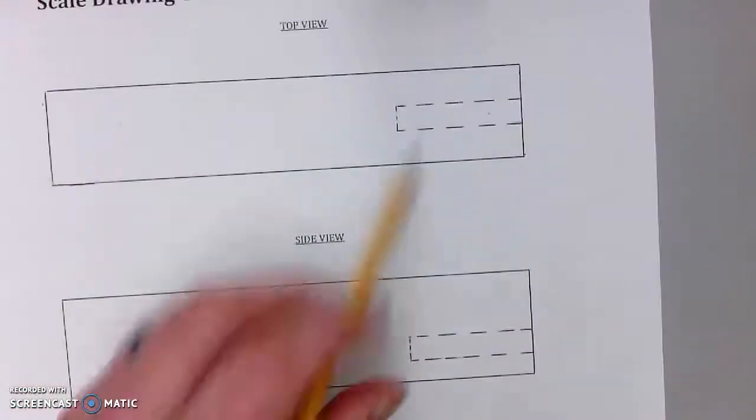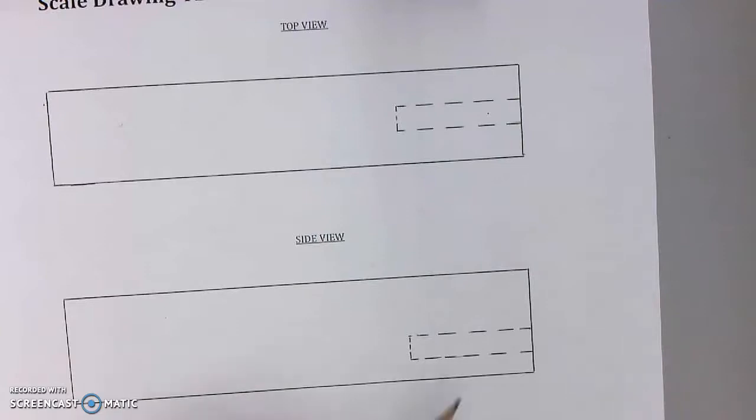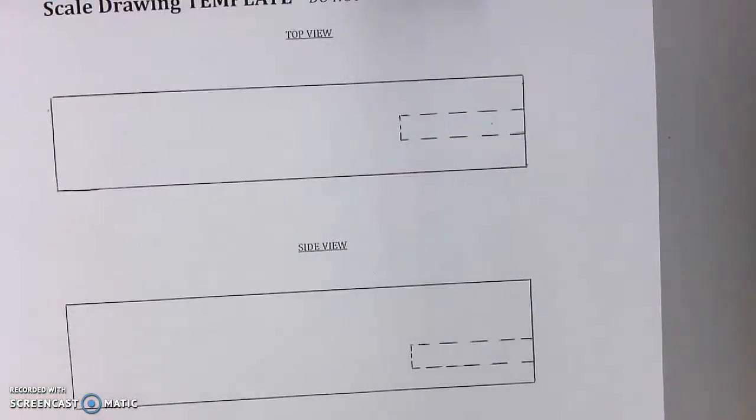I've just traced this. Now we also want to account for these dotted lines. These dotted lines represent the air hole. We need to know exactly where that is, because if we put these holes in the wrong spot, or if we aren't paying attention to them and we cut through this, our cars aren't going to be powered down the track because air is going to blow through the hole and right out the other side if we cut through that.